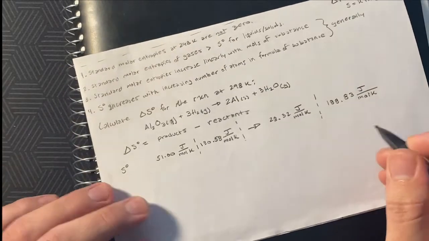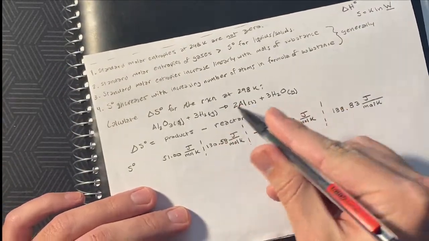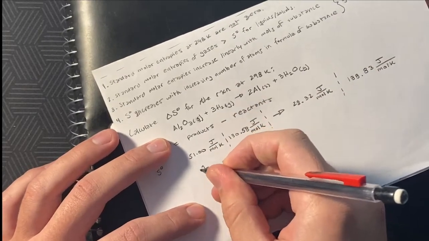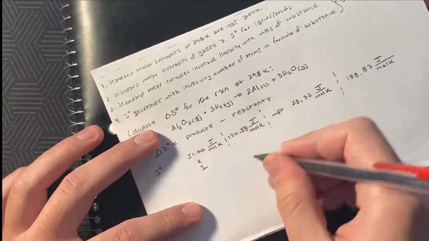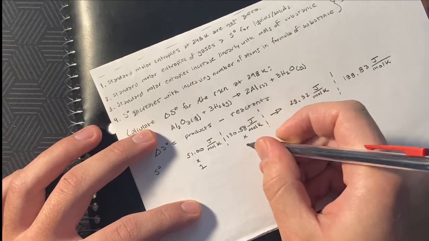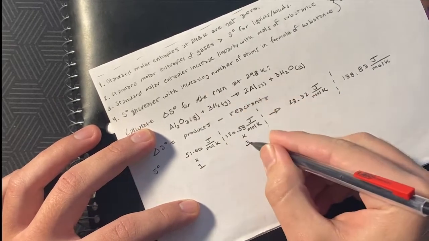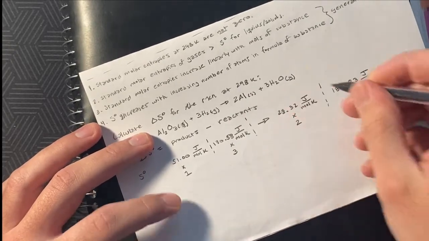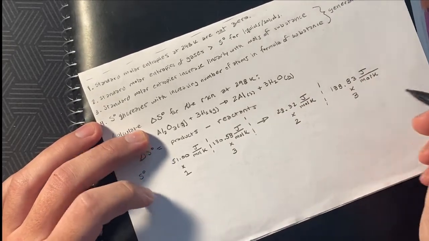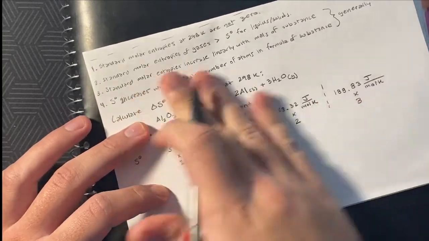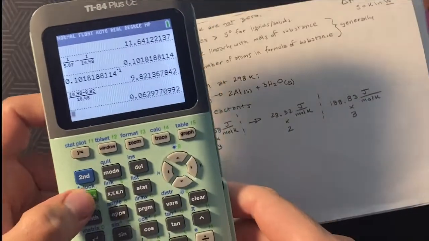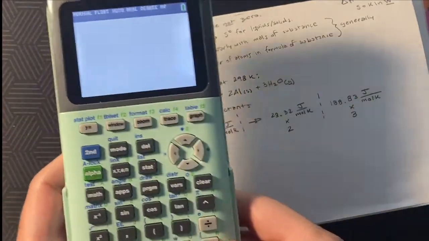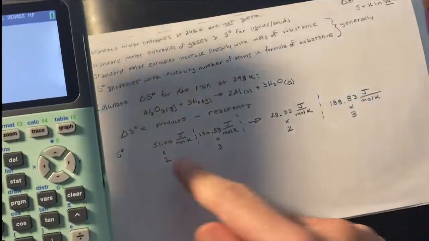So now what we need to do is look at our molar ratios. Here we have 1 mole of aluminum oxide, 3 moles of hydrogen gas, 2 moles of aluminum, and 3 moles of water vapor. So now, what we're gonna get for our new values is 51 joules per Kelvin for this one.